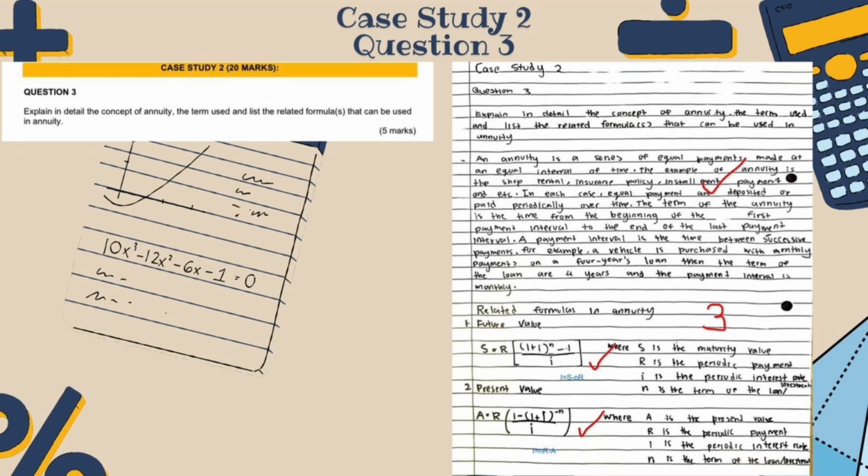For the present value, A equals R times the quantity of 1 minus (1 plus i) raised to the power of negative n, all divided by i, where A is the present value, R is the periodic payment, i is the periodic interest rate, n is the term of the loan or investment.